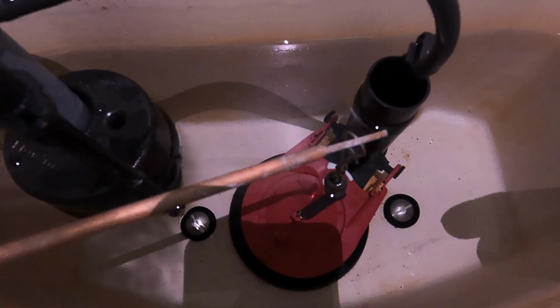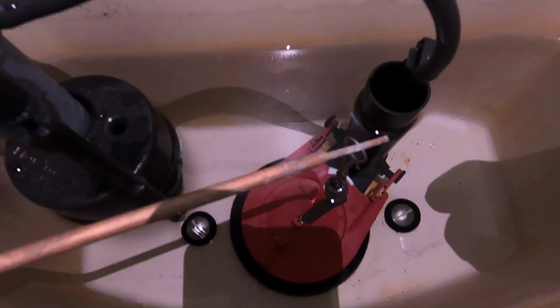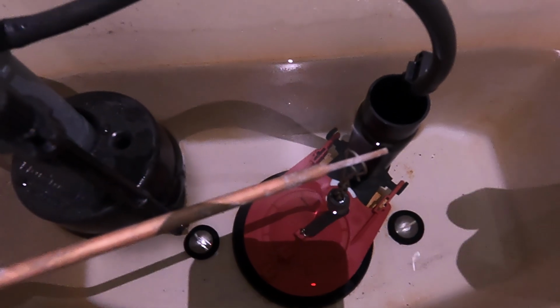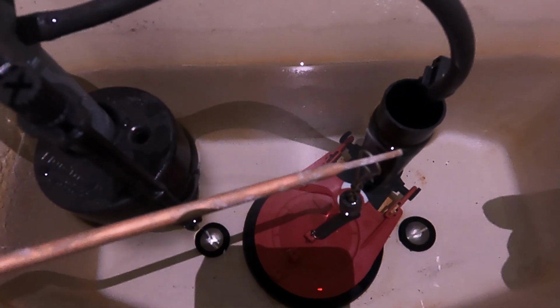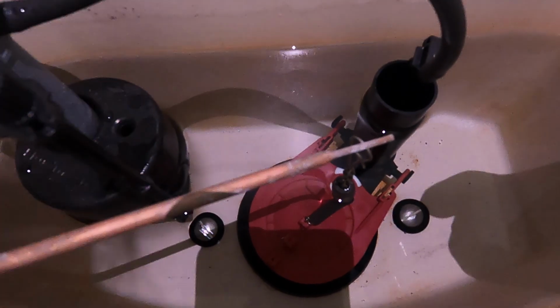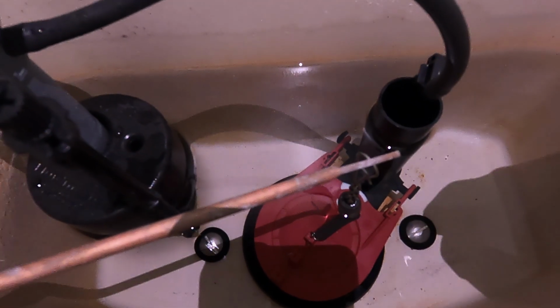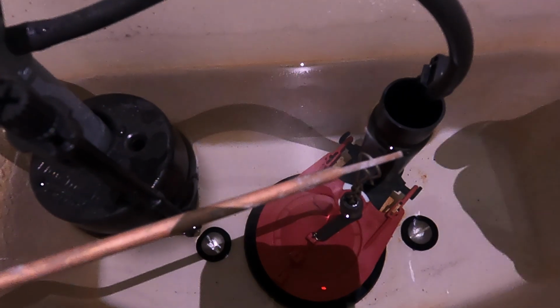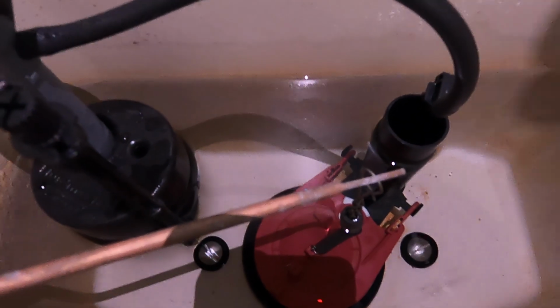So I have turned the water back on, filled the tank up, and turned the water back off again, because I want to test this again. Now you don't have to do that, but I want to test and make sure that this flapper is doing its job. So we're going to see tomorrow if this water level has dropped. Hopefully it has stayed the same. So I'll see you tomorrow in a few seconds.